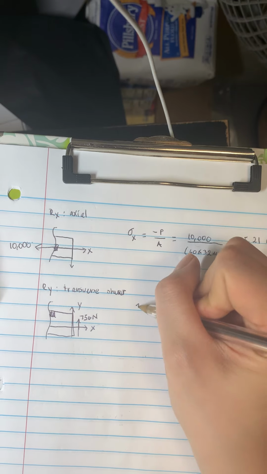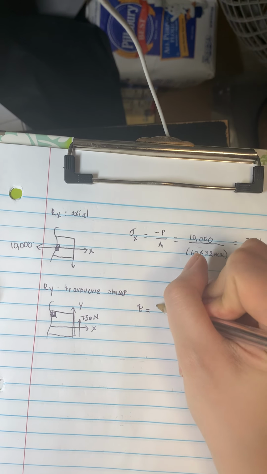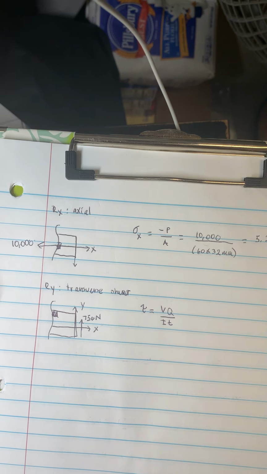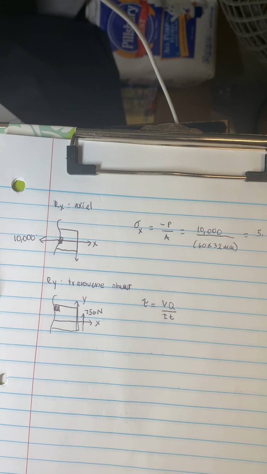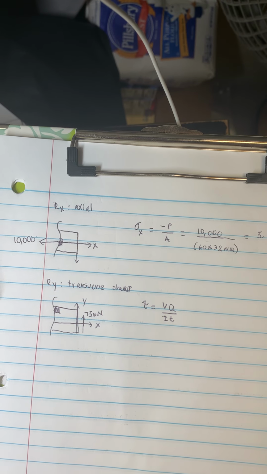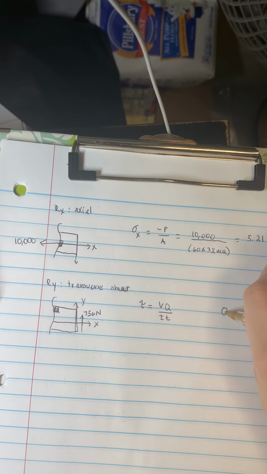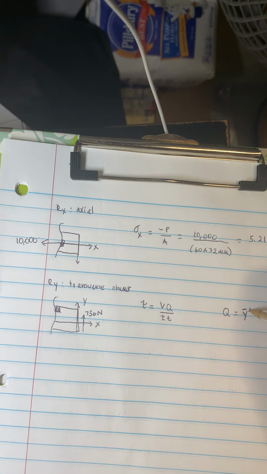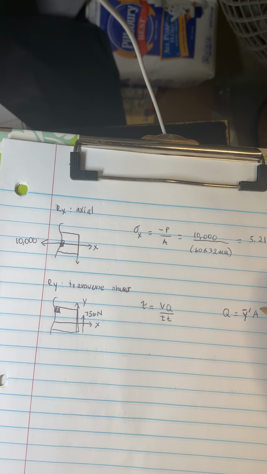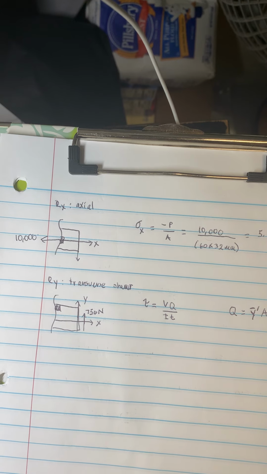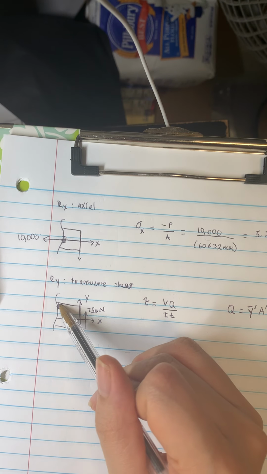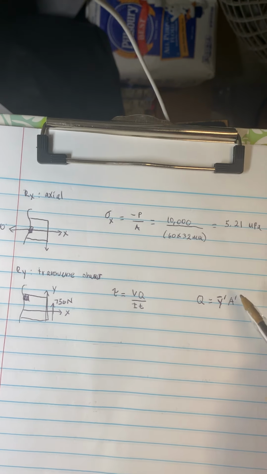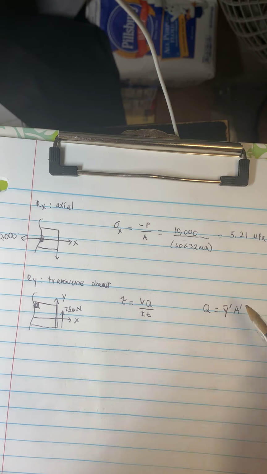So the formula for the shear in Y is VQ over IT. So first we want to find the Q. Q is equal to y prime bar times A prime. Looking at this, we know A is right here. For the Q formula, A prime is the outermost area.